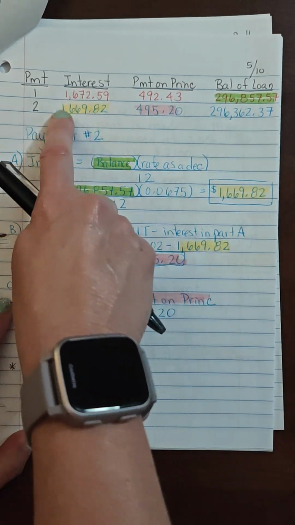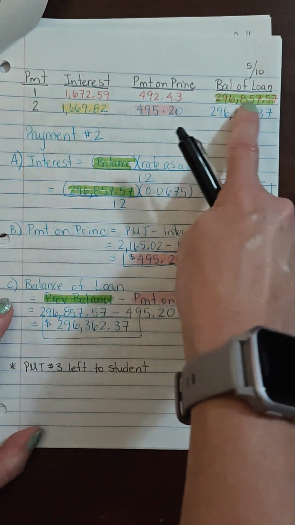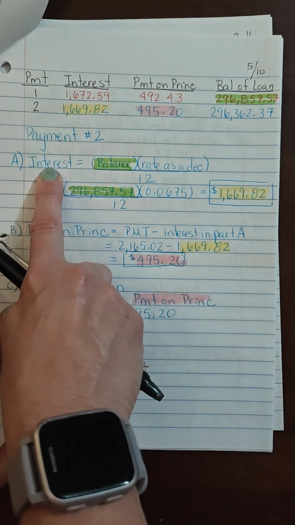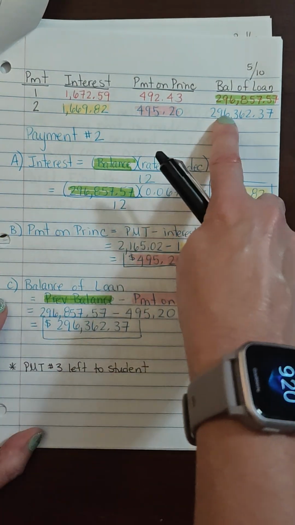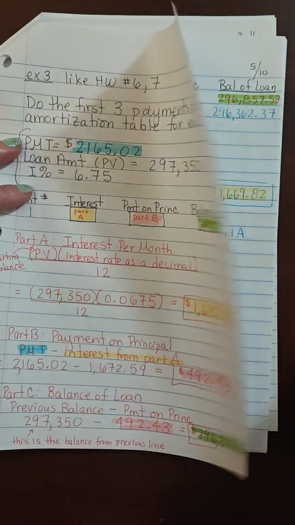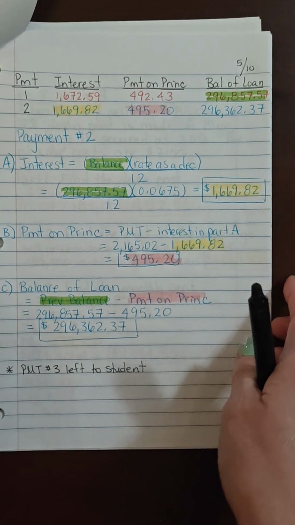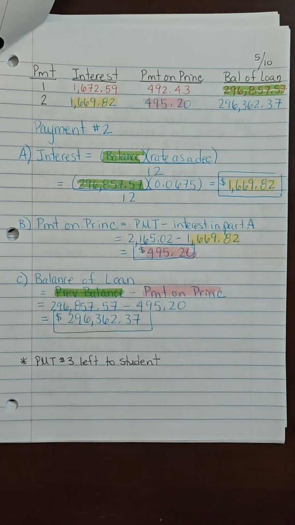So remember how I called this part A, part B, and part C? I'm just going to keep with that. So the interest. I did all this in blue, you'll notice, to show you all this was for payment 2, and all this was in red to show you it was for payment 1. I don't know if that's helpful or not, but I try.